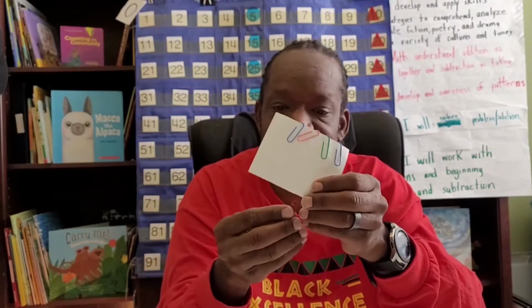It still equals 7. Or if you have paper clips and these cards, you could do it too. 4, and then add 3 more down here. 1, 2, 3. I'm taking up all my time. 4 plus 3 equals 7. So those are just different ways you can show 7, or use addition to put things together. Subtraction is just taking apart.